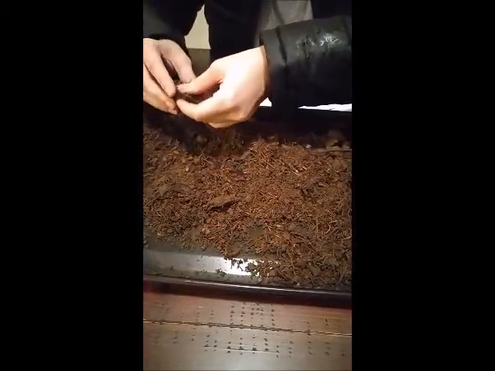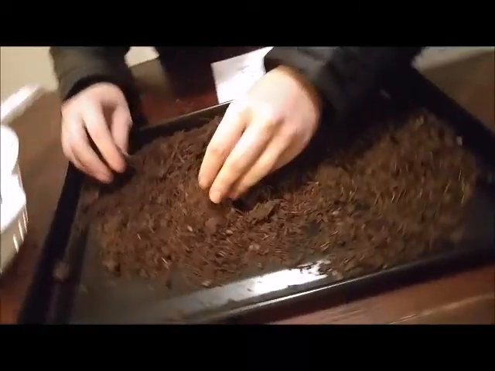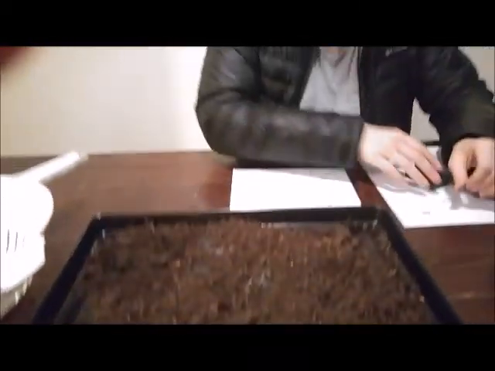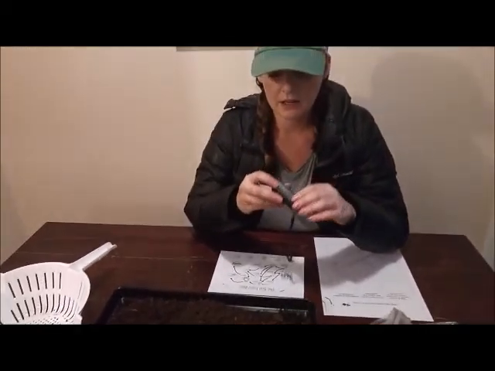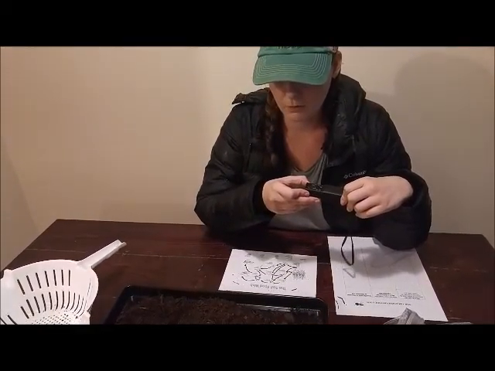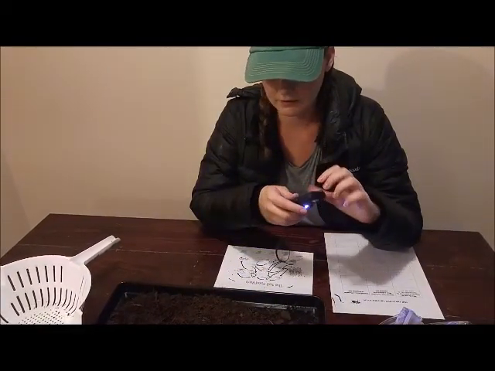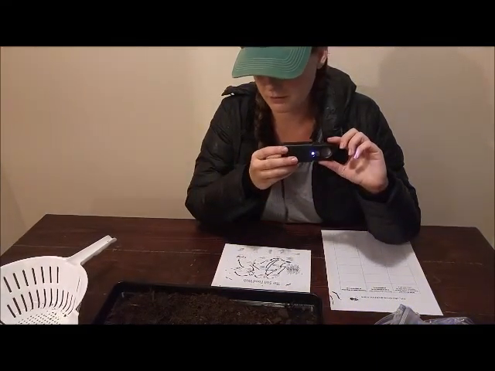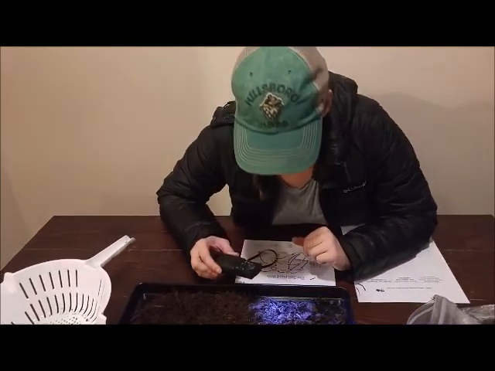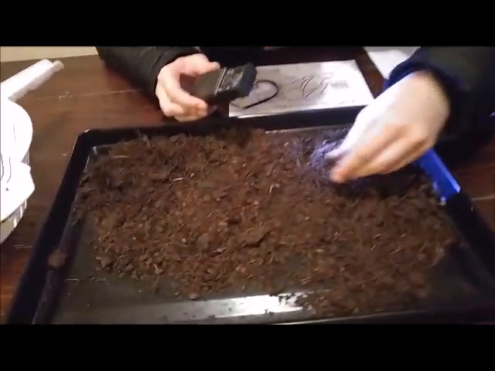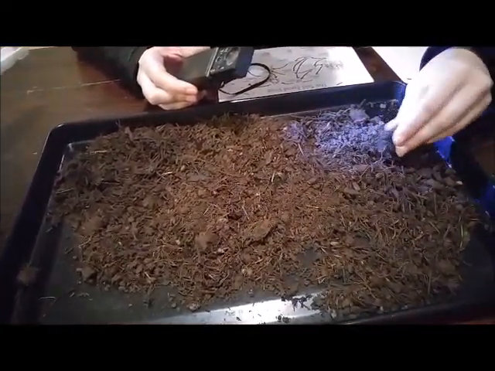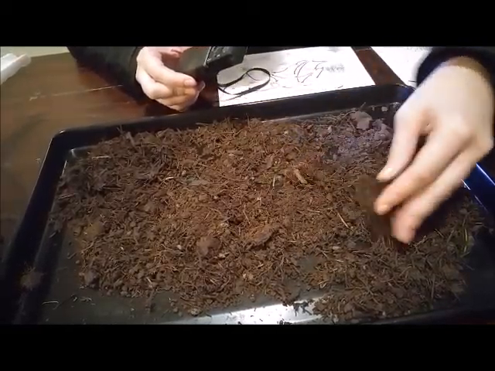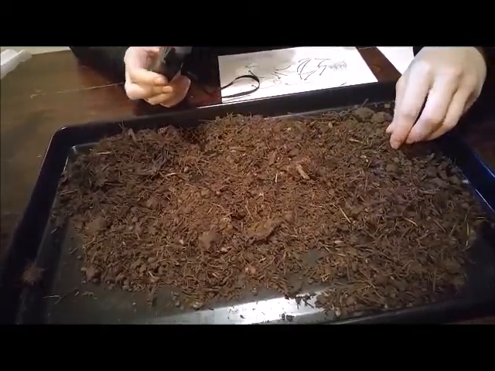So the students will get to play with the soil and look around for organisms. Once they start spotting them, they can bring out their hand lens, or you can use a microscope or a magnifying glass. This is a hand lens used for jewelry making, but it sort of lights up the surface and you can start to see little movement. And yeah, it's a very fun activity for students to learn about the soil food web.